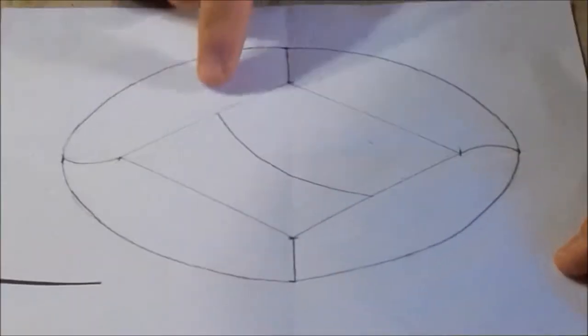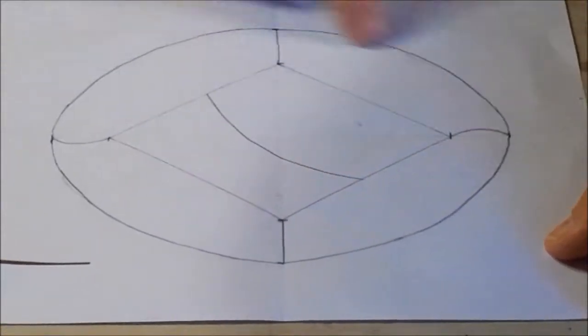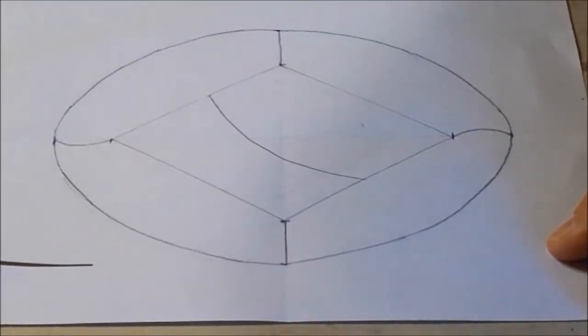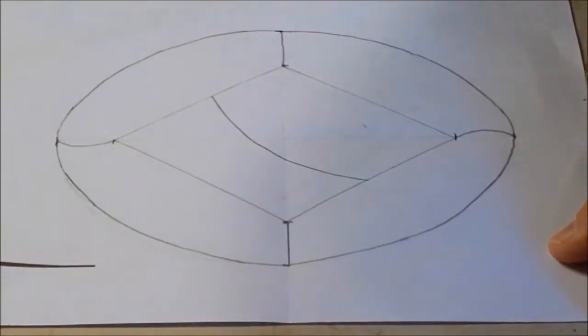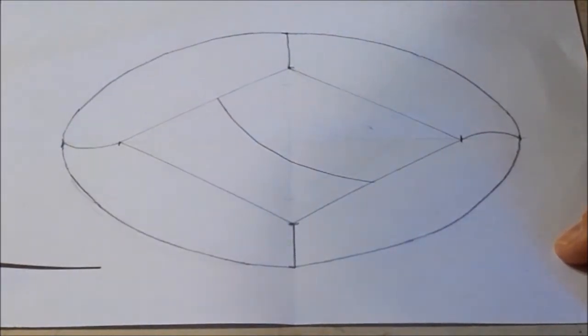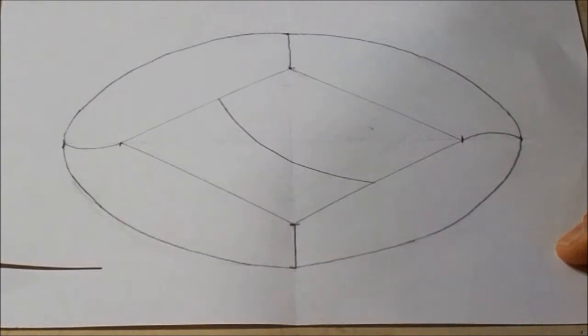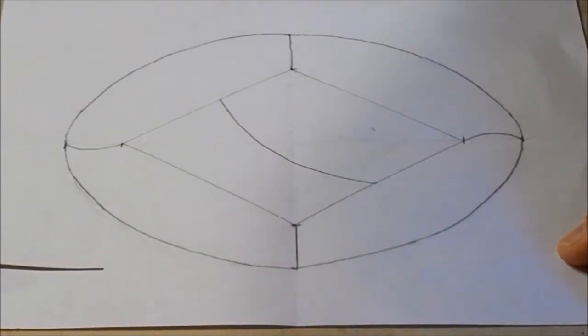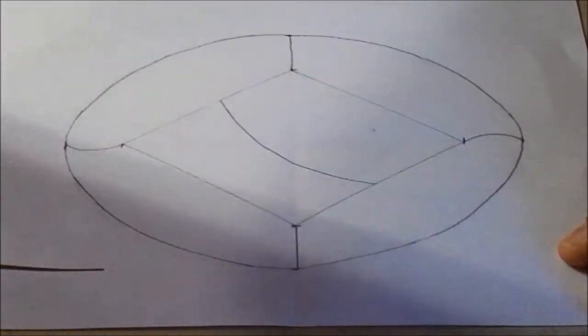Okay. We're going to design this pattern here. In making patterns, you're going to need to use butcher paper or cardstock. But in coming up with a concept of design, you can just use a plain piece of typing paper. First, we're going to make an oval.